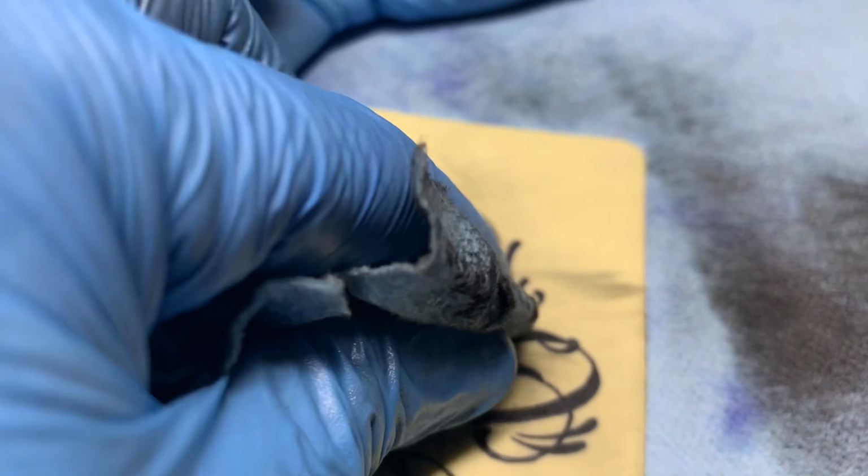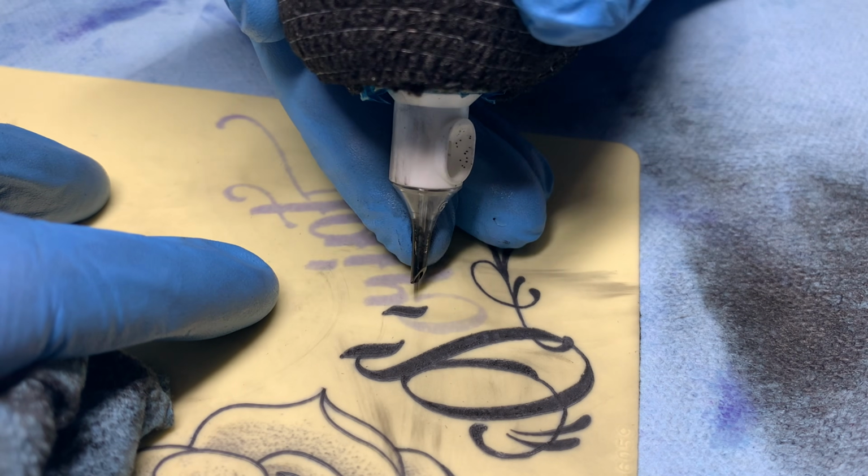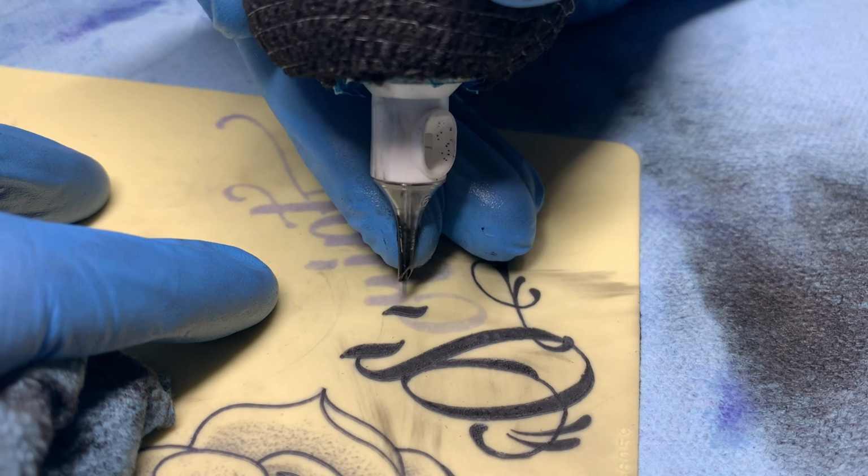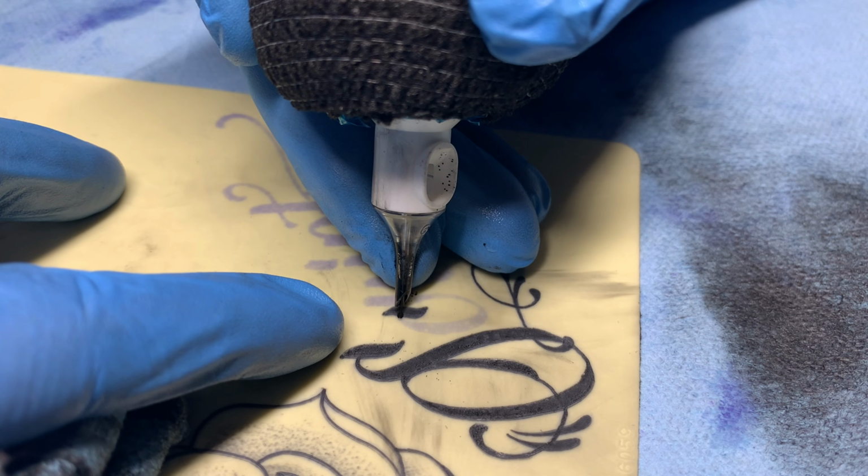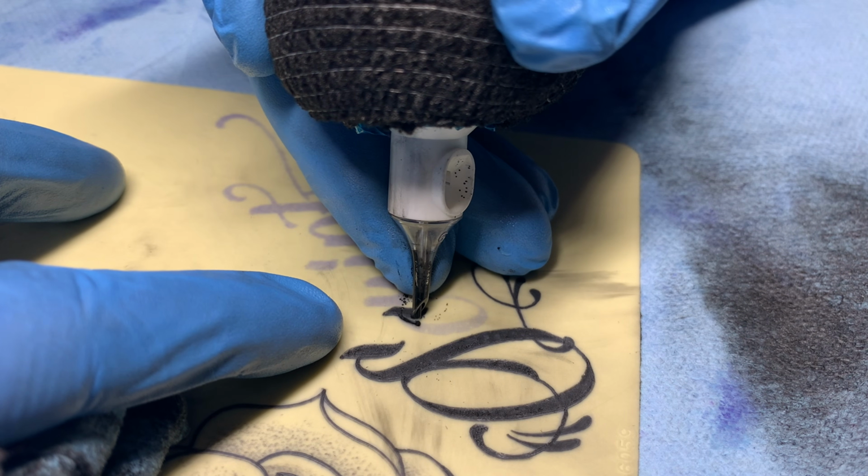Go ahead and pull the line next from here to here, or this way to this way. I don't think it would really matter. I'm gonna start this way to this way. They both felt pretty smooth to me.